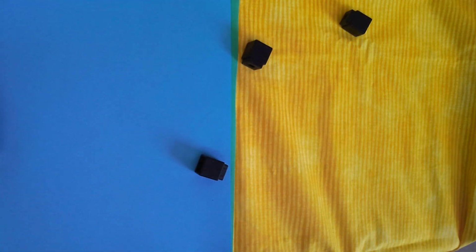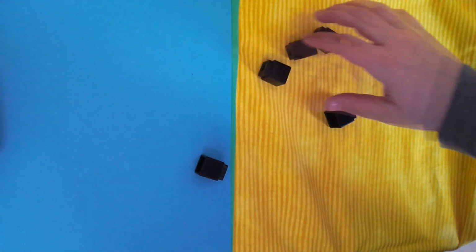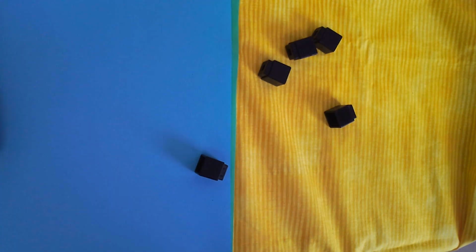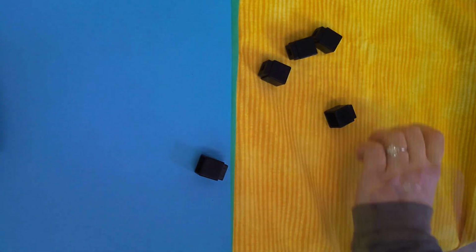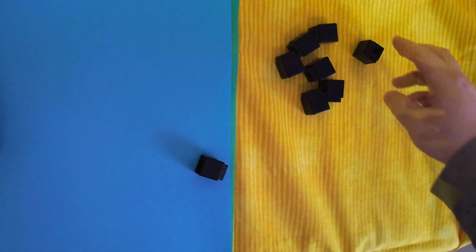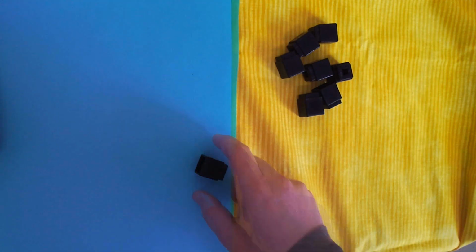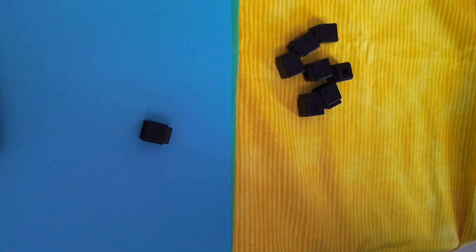Here we go. Shake, shake, shake. Here we go. Oh my goodness, I got them all over. Here we go. There we go. All right, here we go. Let's count. Are you ready? How many did we have land in the water?